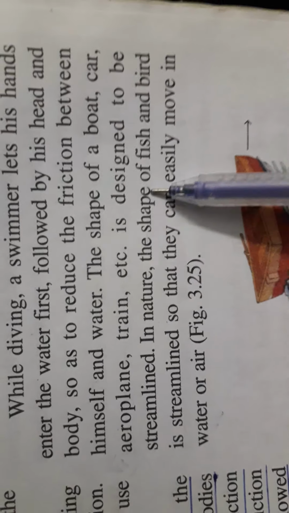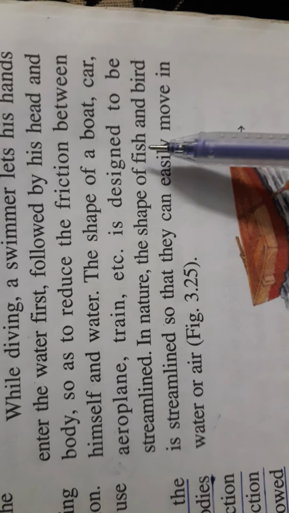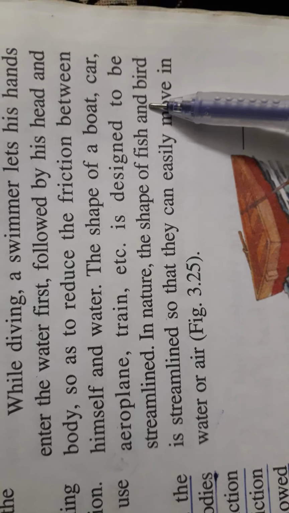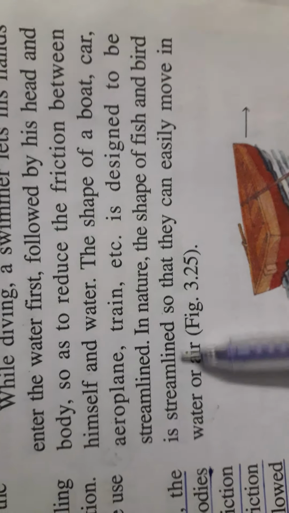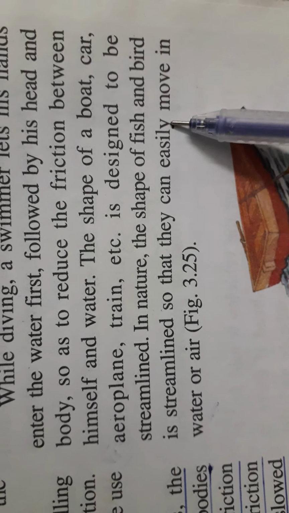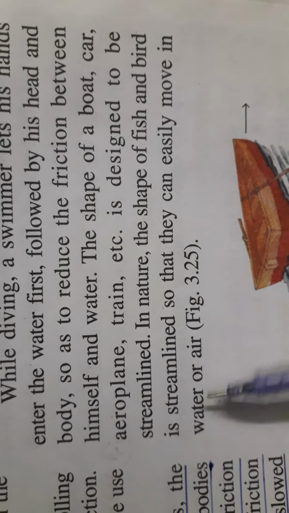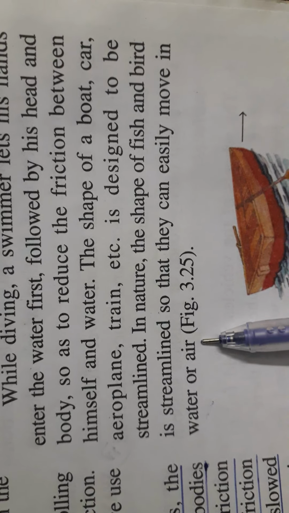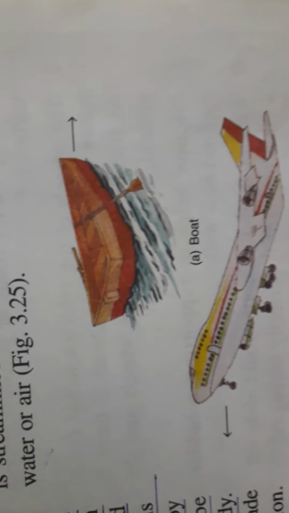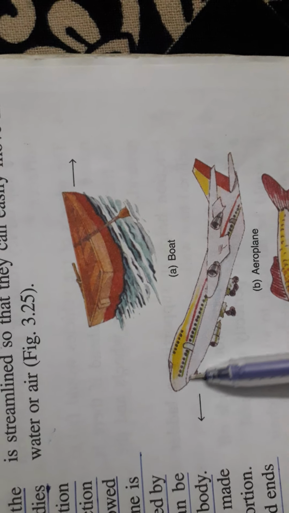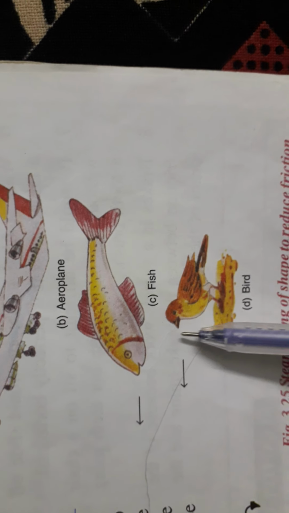In nature, the shape of fish and bird is streamlined so that they can be easily moved in water or air. See the shape pointed, and here the aeroplane shape is also pointed, then the fish and the bird.